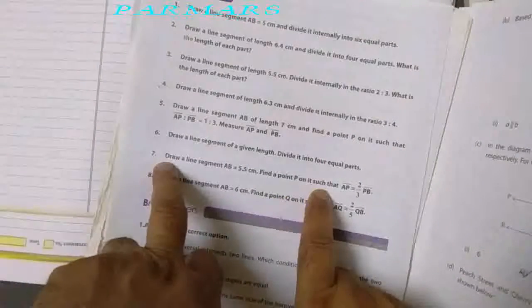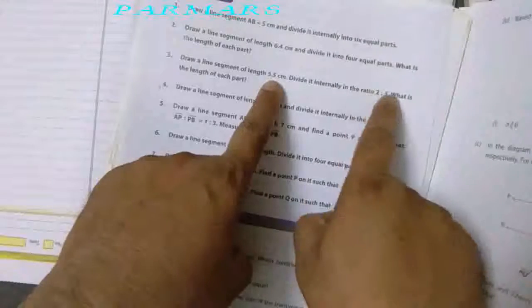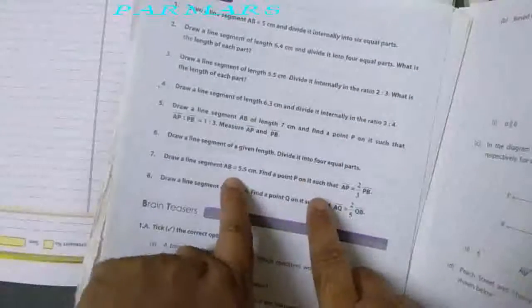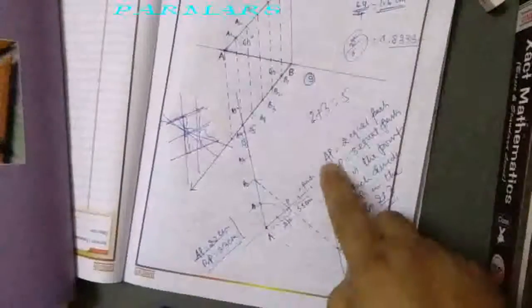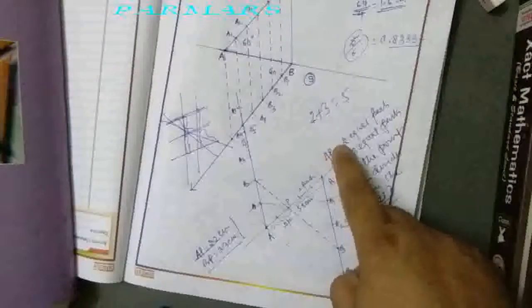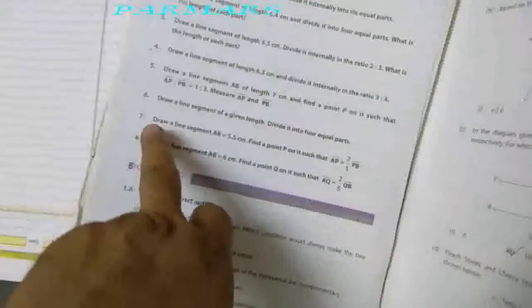Same question. Here you have to divide 5.5 cm in the ratio 2:3. Here AB is 5.5 cm and AP by PB, as we found in the construction, is 2 and 3, so 2/3. So the same question is this one, question number 7.